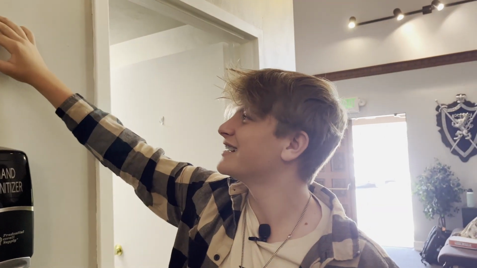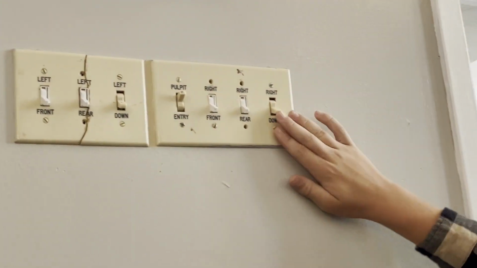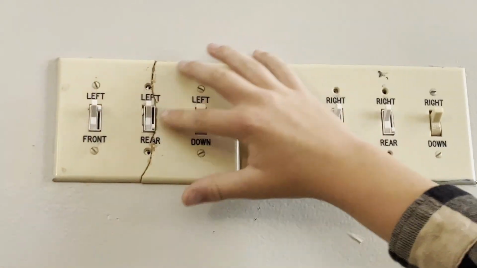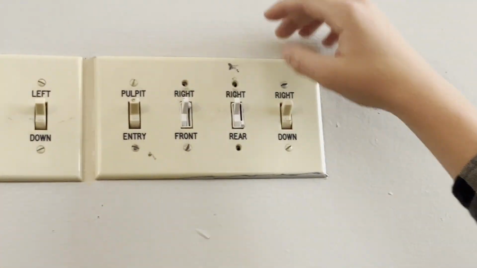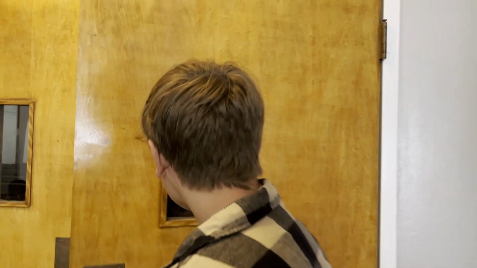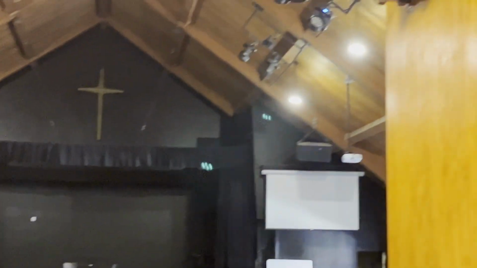This is the main stage lighting right here for the house lights. So you want to flip all these up, and you want to flip these dials up to make them fully working, just like so. And then now they should be on if you want to come take a look. Now they're on.